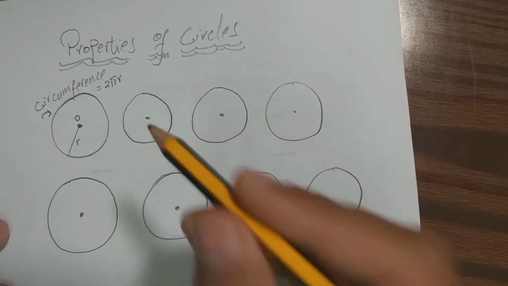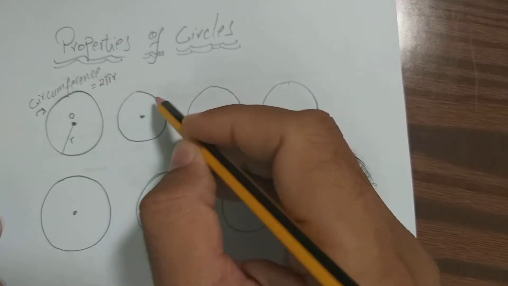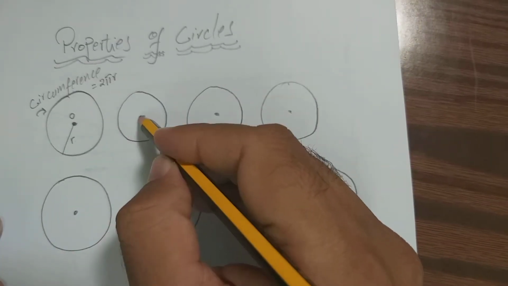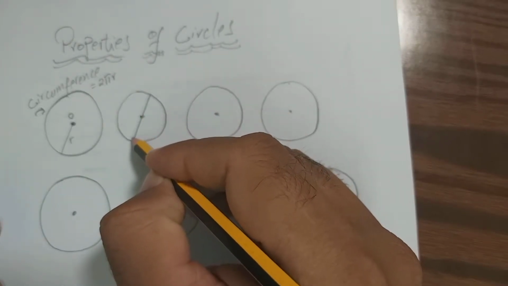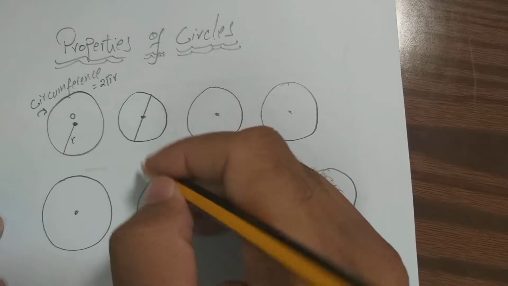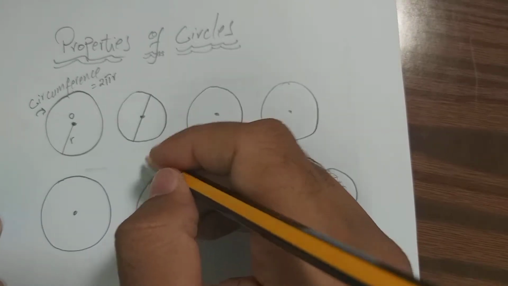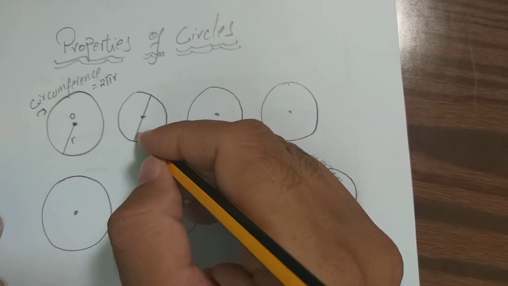If a line passes through the center and touches two ends of the circle, it is called the diameter, which makes a semicircle.